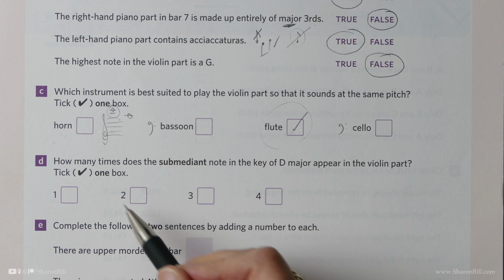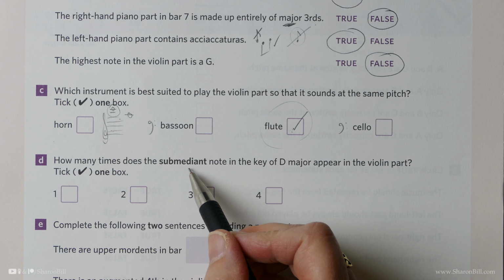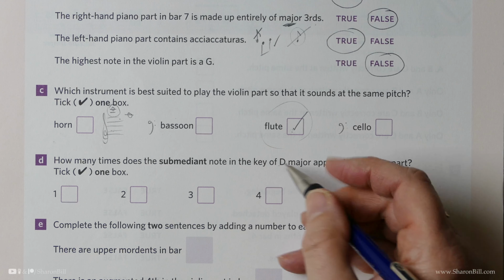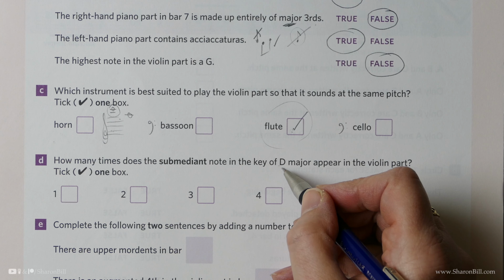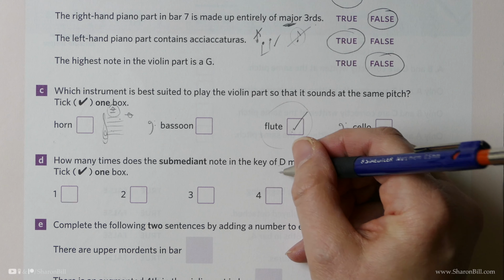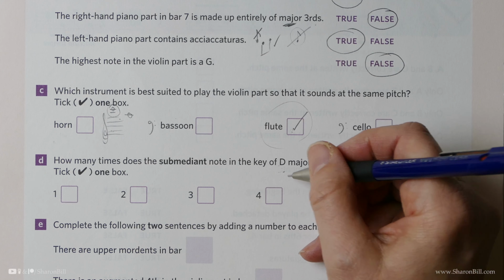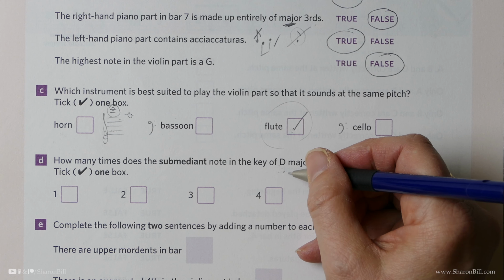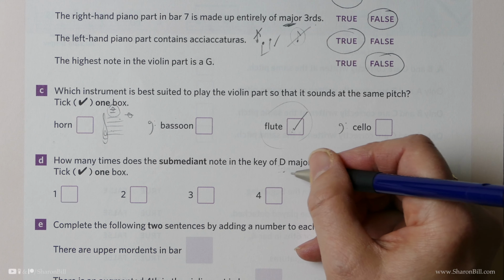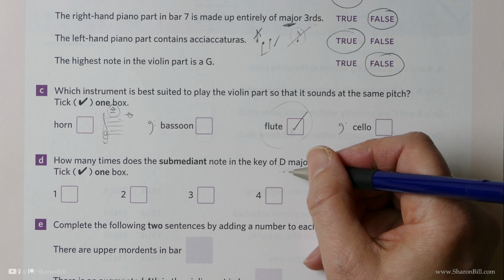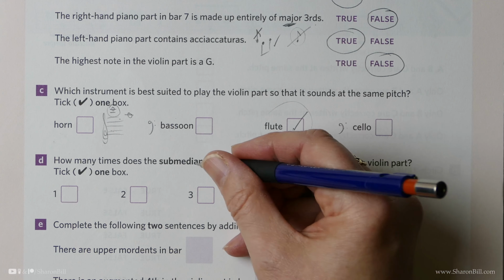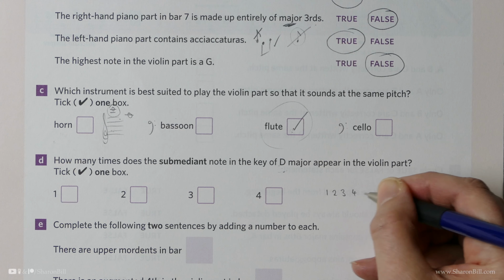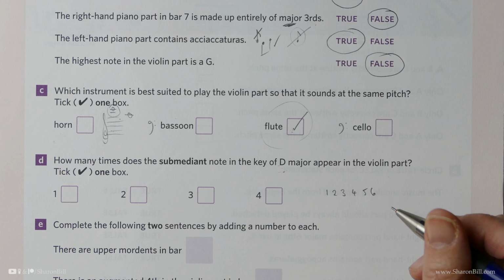And now, how many times does the submediant note in D major appear in the violin part? So let's think what the submediant is. That's the 6th degree of the scale. It's really interesting why that is. So perhaps we'll have further discussion on the technical names of the scale. That might warrant a bit more interesting information, but for now we just need to remember that it's the 6th degree of the scale. 1, 2, 3, 4, 5, 6.